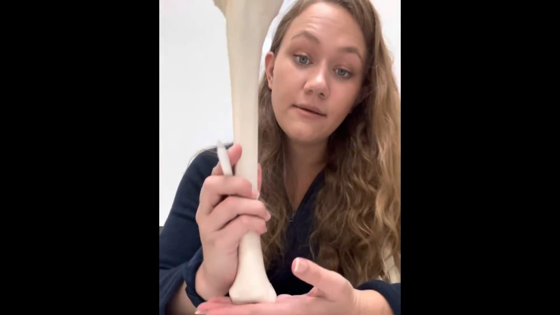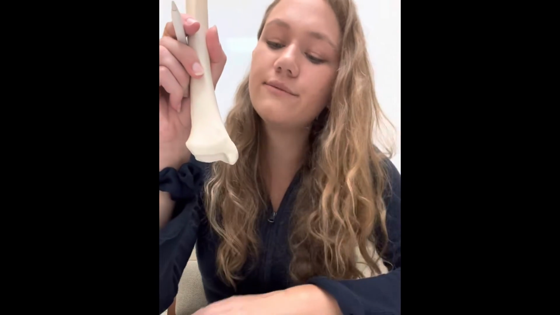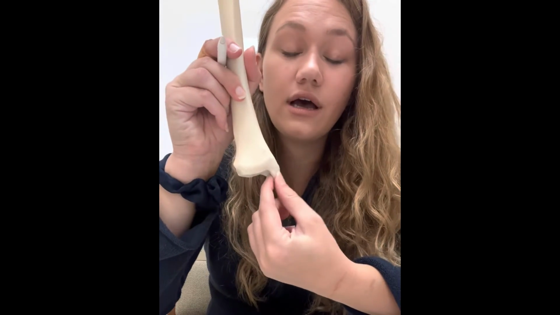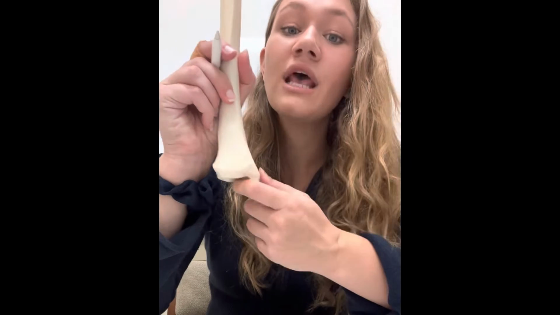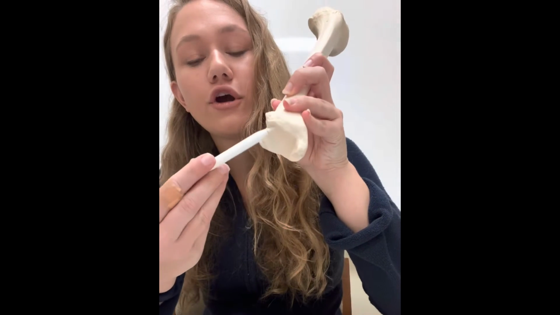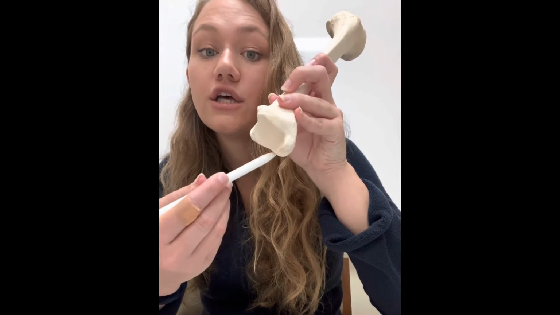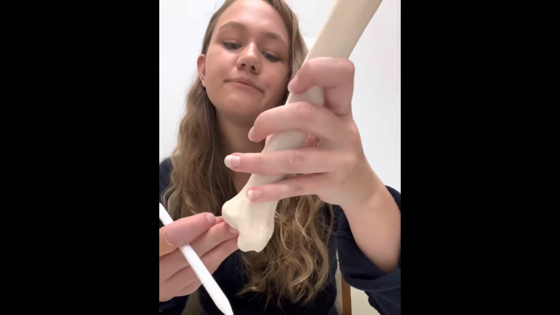Now, looking back at the anterior aspect, if we go down, we're now on the more distal end. That's going to be making up that ankle region. This is the, oops, I apologize. This is the medial malleolus. The medial malleolus. And this would be that inferior articular surface or facet, okay?